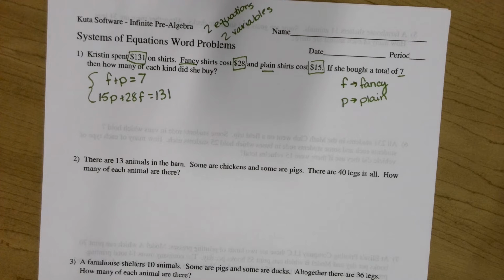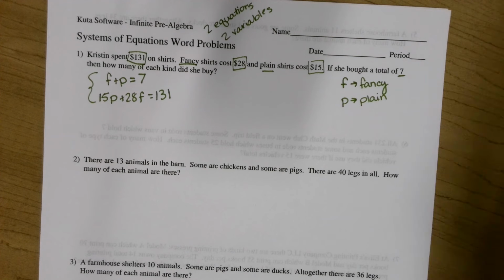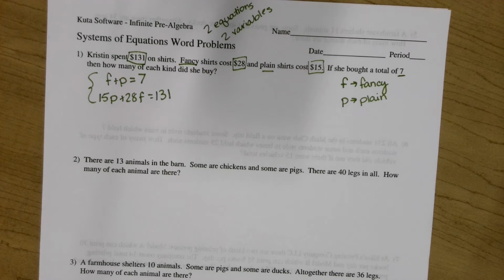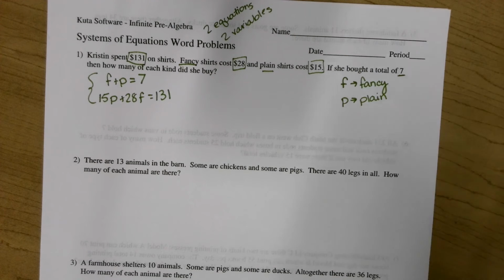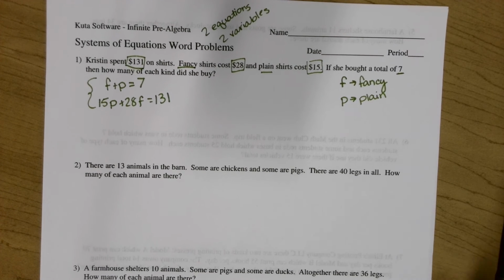I mean, you're going to have to get them both into slope-intercept form. You're going to have to choose if f is going to be y or if p is going to be y. And it's going to be a pain in the butt, and you don't have a lot of graphs. I mean, you can go get graph paper, but it's a lot faster and a lot easier to use one of either substitution or elimination, one of your algebraic methods.